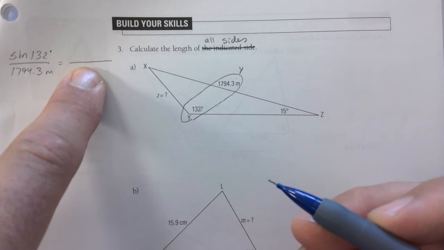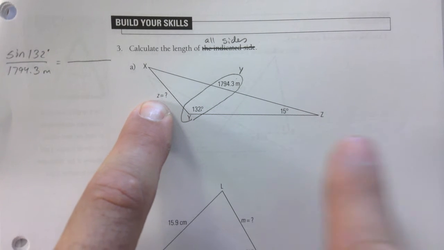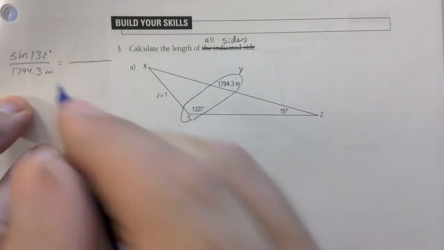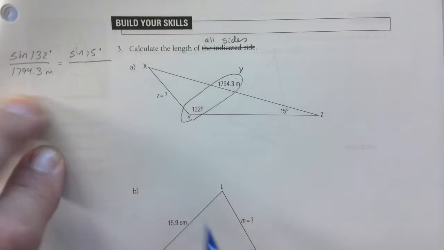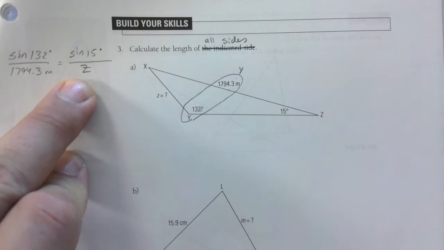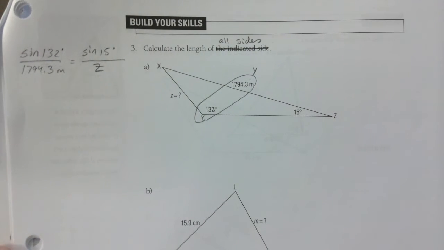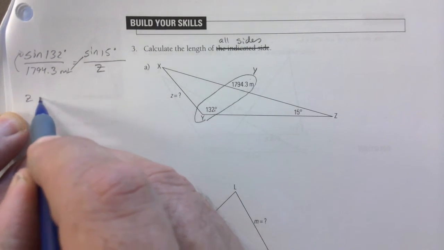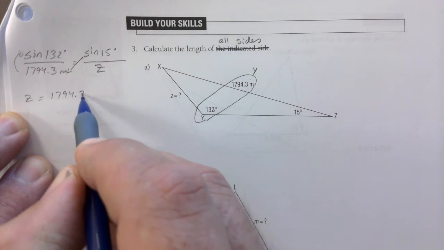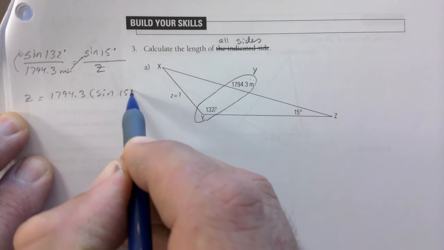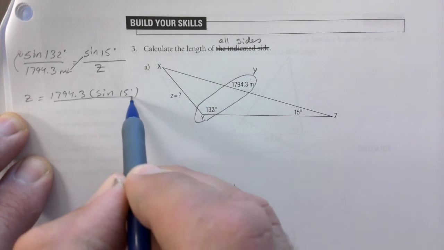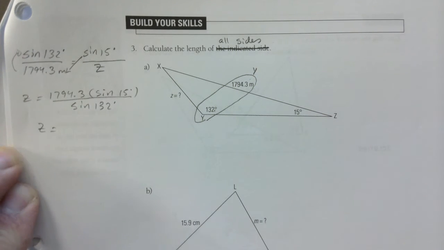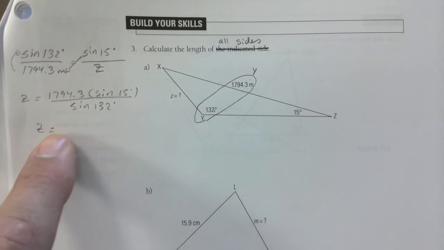And then you got to take another pair. So let's say you want side z. Well, it goes with angle z, which is right across from it. So if you're trying to find this side, then you got to start with sine of 15 degrees on top and then put the letter in there for the side that you're going to solve for. And so in this case, you cross multiply this way and you divide, but that's not good enough in terms of work. You need to actually show me this step here. You're multiplying these two, and then you're dividing it by sine of 132. That's the proper way.